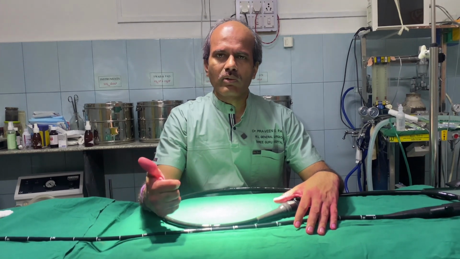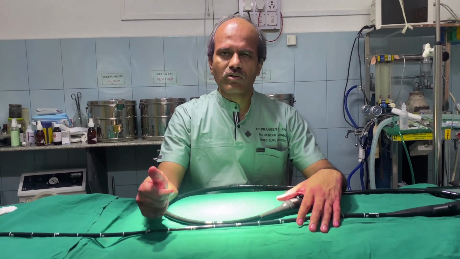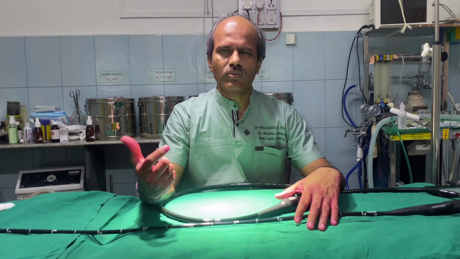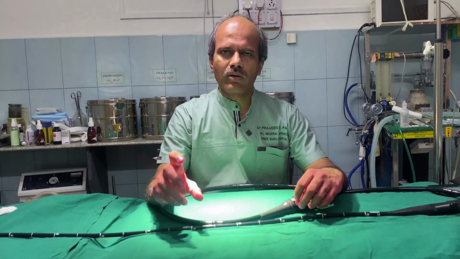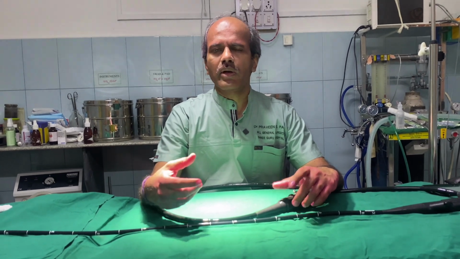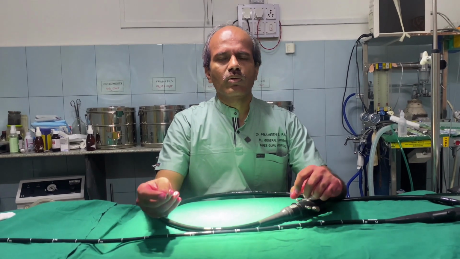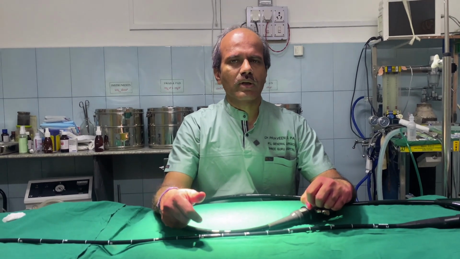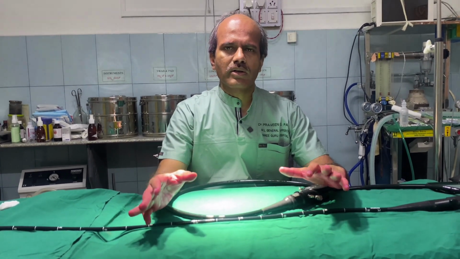It is used to remove foreign bodies, for dilatation of the esophagus in case of esophageal stenosis, to band the varices in esophageal varices, to put glue in fundal varices, and for submucosal resection, polypectomy, and many more. Even to repair hiatus hernia, they are using upper GI endoscopy. So these are a few therapeutic uses of upper GI endoscopy.